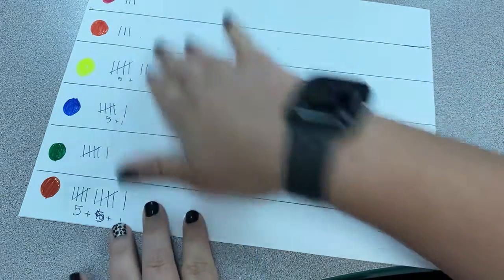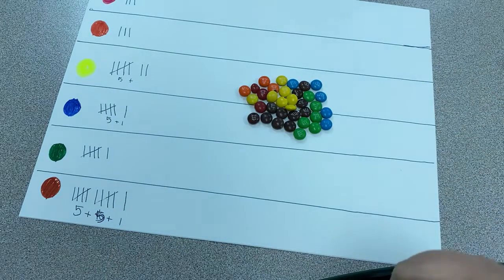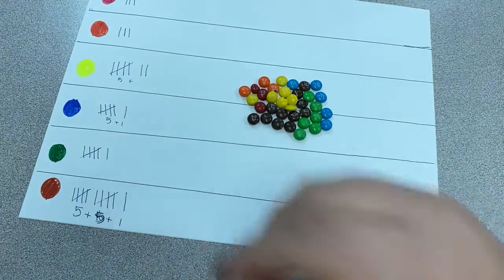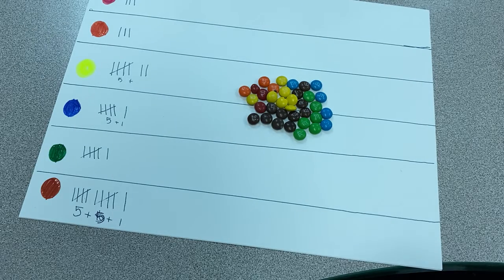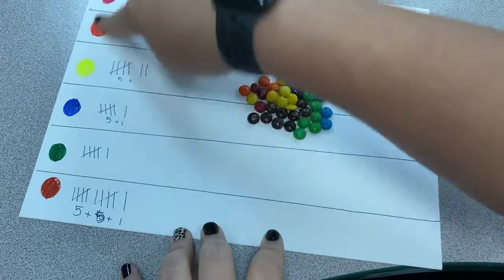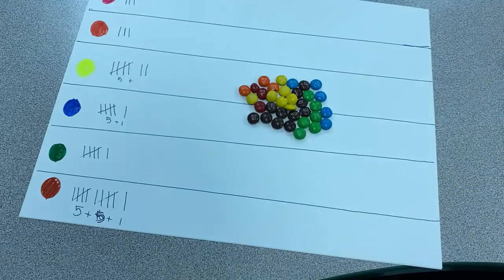Now, is this super important data? No, but if I was a scientist, it might be really important for me to be able to tally and keep track of things, right? And what I put in and how much of things I put in. So we're going to build up to a little bit harder data tomorrow, all right?